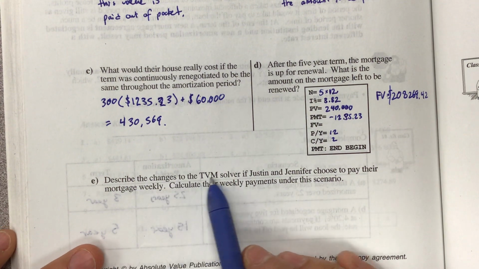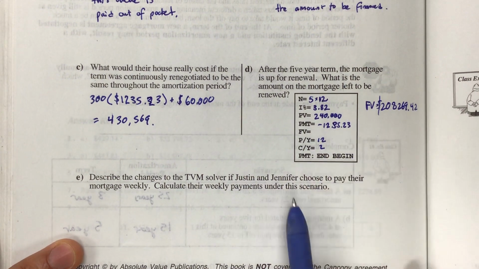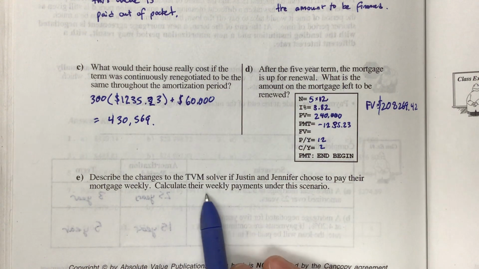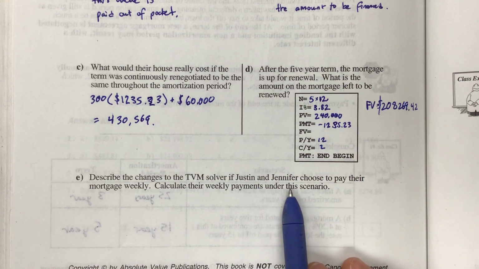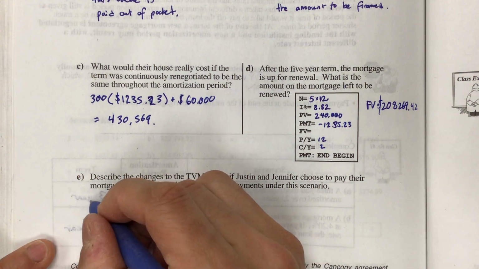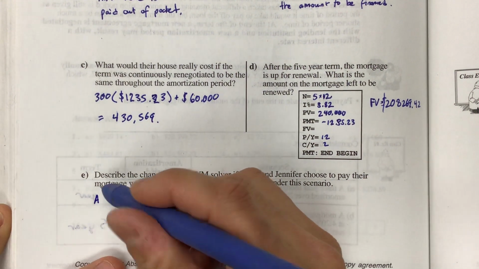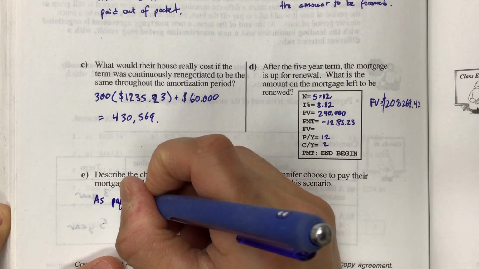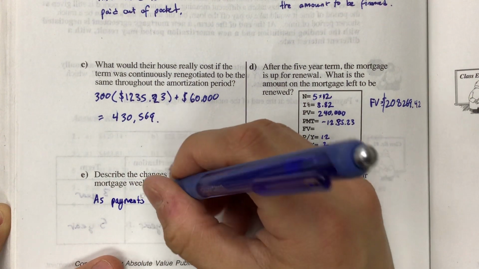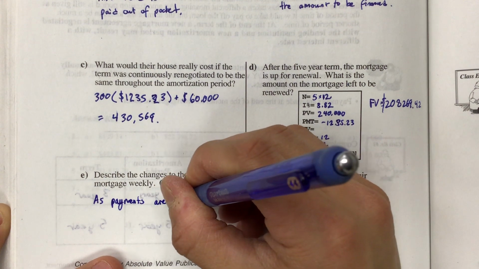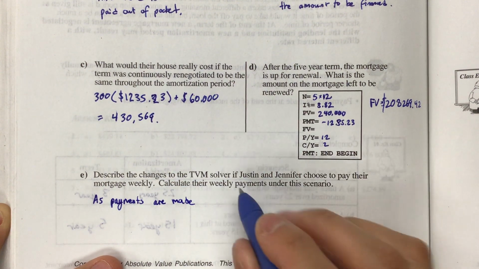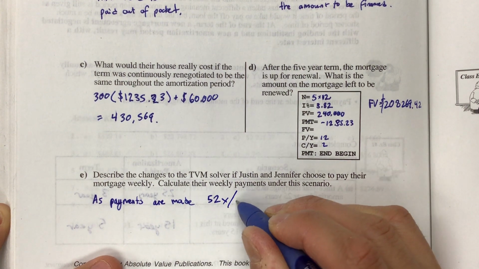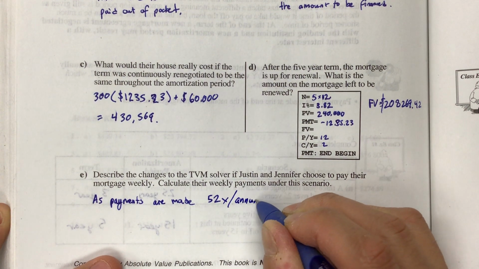Describe the changes to the TVM solver if Justin and Jennifer choose to pay their mortgage weekly, and calculate their weekly payments under this scenario. As payments are made weekly, there are 52 weeks in a year, so 52 times per year.